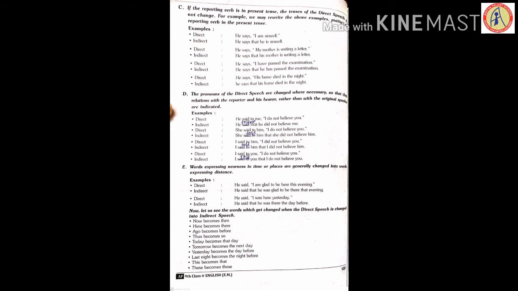Words expressing nearness in time or place are generally changed into words expressing distance. He said, "I am glad to be here this evening." He said that he was glad to be there that evening. He said, "I was here yesterday." He said that he was there the day before. Okay, so based on the time we are going to change. Now let us see the words which get changed when the direct speech is changed into indirect.